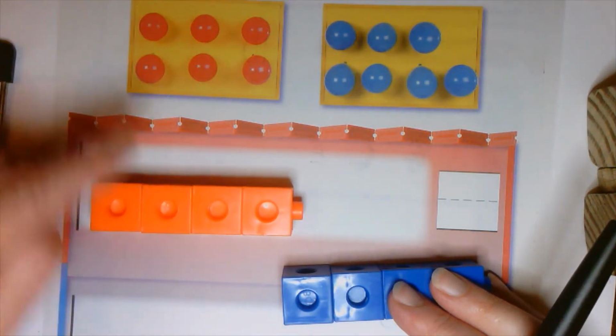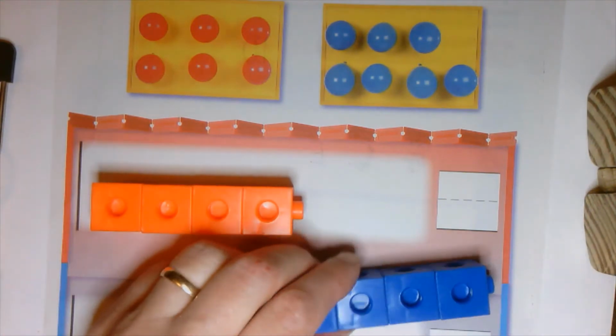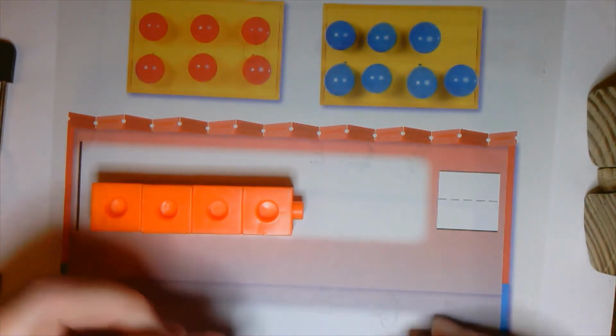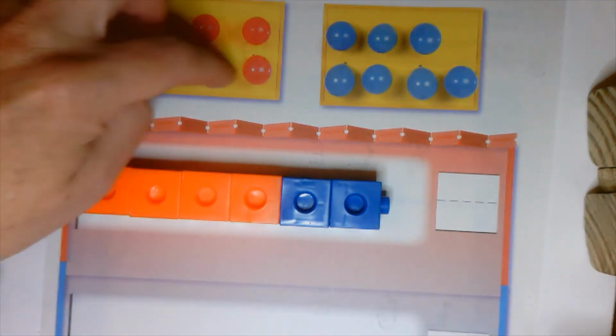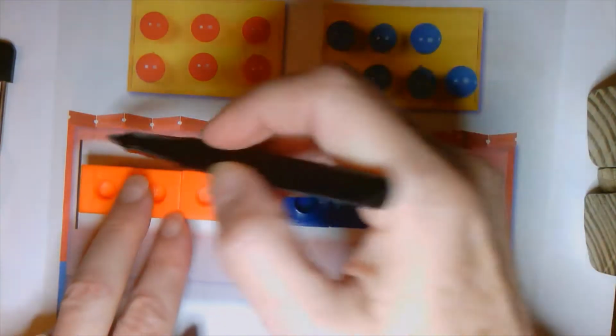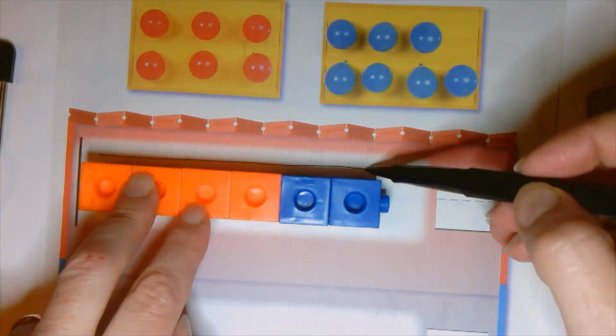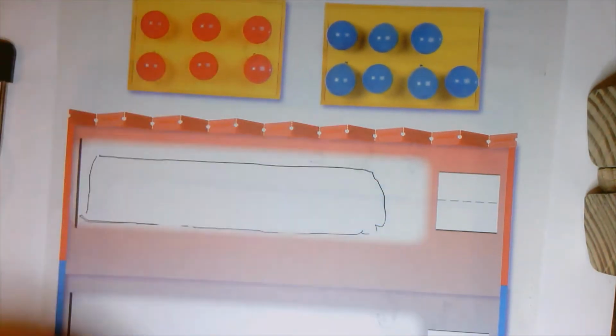Now, if you happen to have 6 red cubes, that would be a great way to model it. But we're not at school. We don't have all our tools. So we're just going to model it however we can. Right? 1, 2, 3, 4, 5, 6. And here's 1, 2, 3, 4, 5, 6. So go ahead and take your pencil and trace that model as best you can to make it be pretty close to the size of the model.